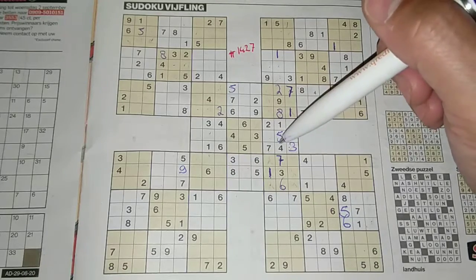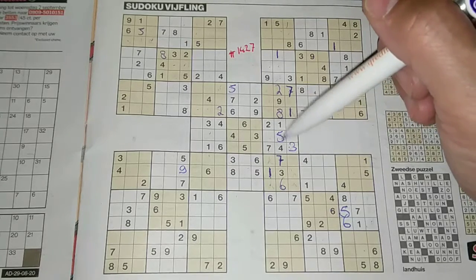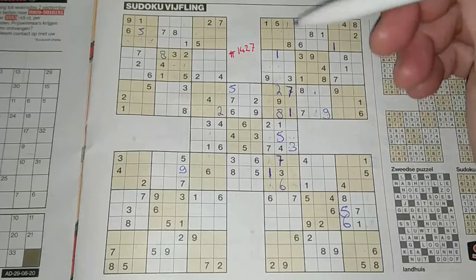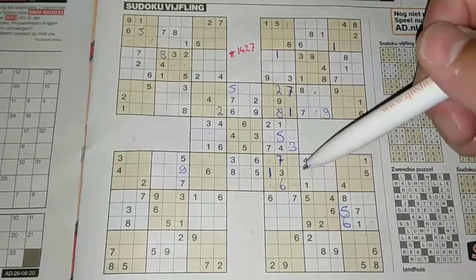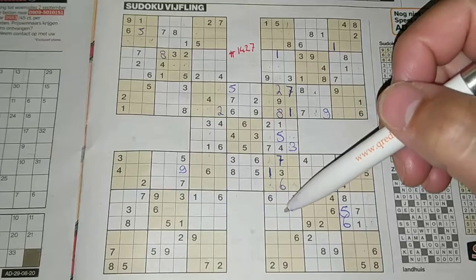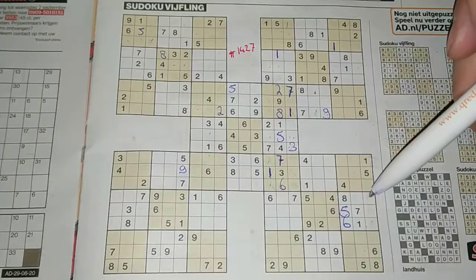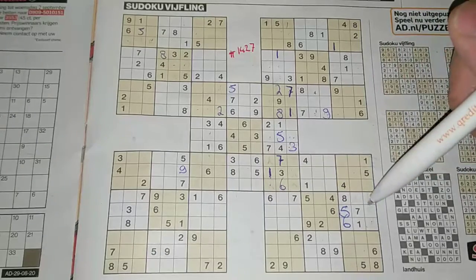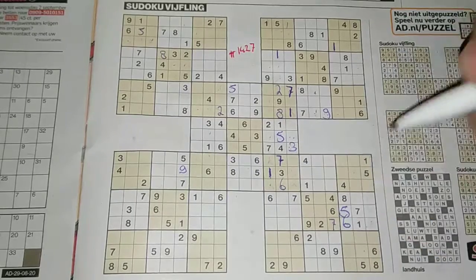Then 1, 2, 3, 4, 5, 6, 8, and 9. 6, 7, 2. 7 in this row, 7 in the middle row, so no row below. The only place for the 7 should be there.